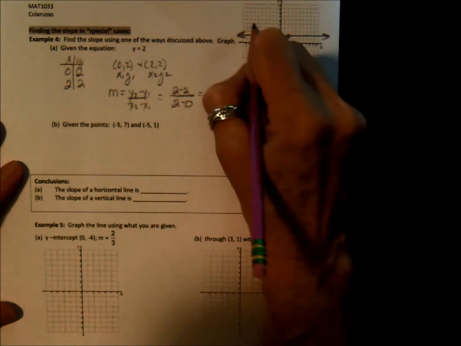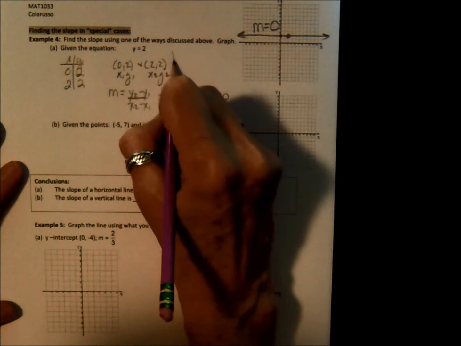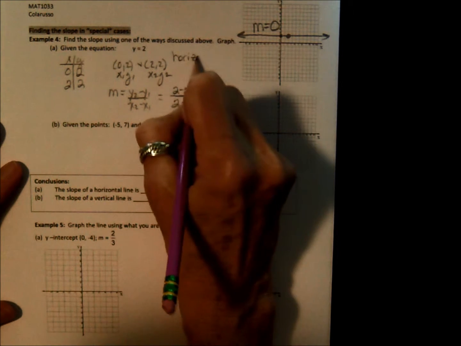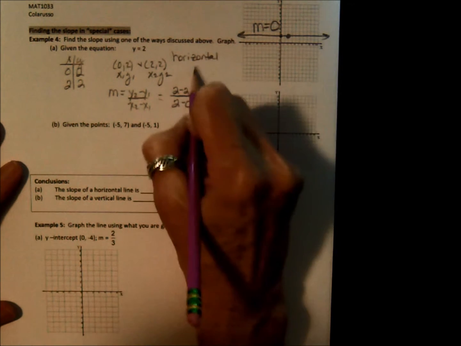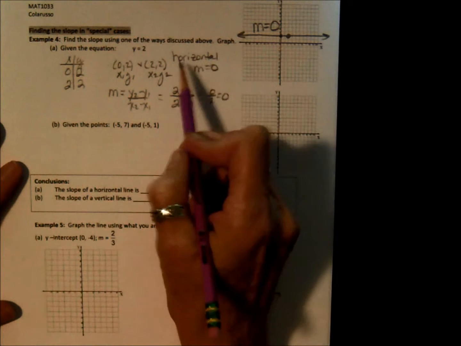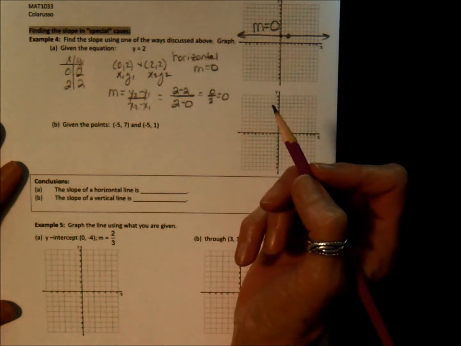So the slope of this horizontal line is 0. And we can go so far as to say the slope of a horizontal line is always 0.